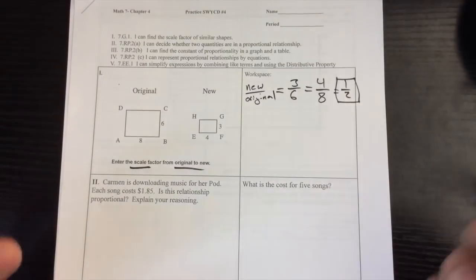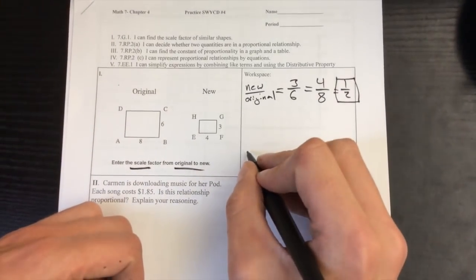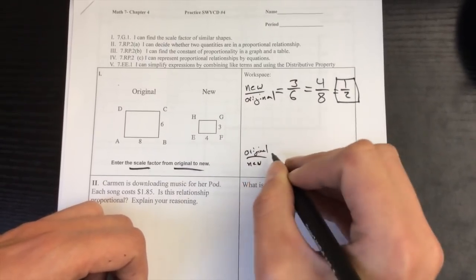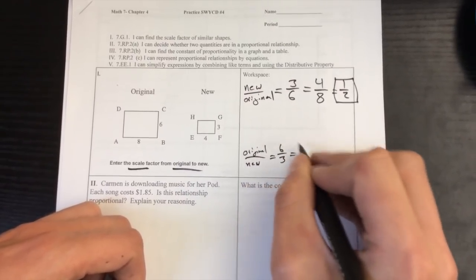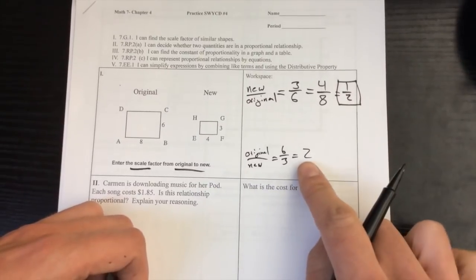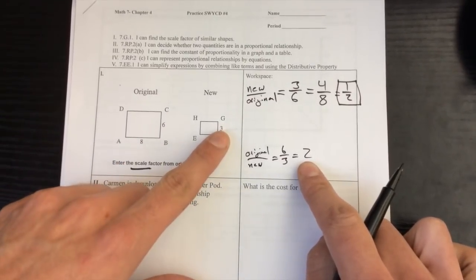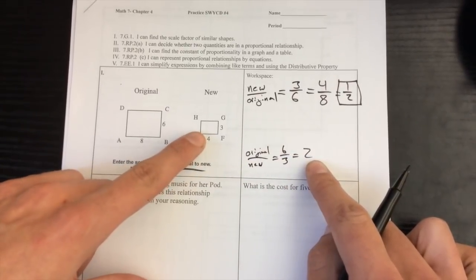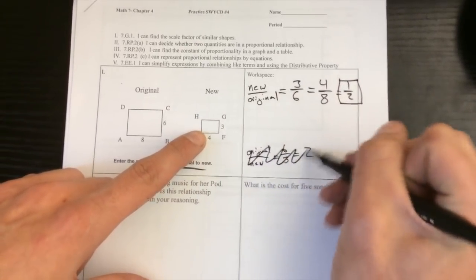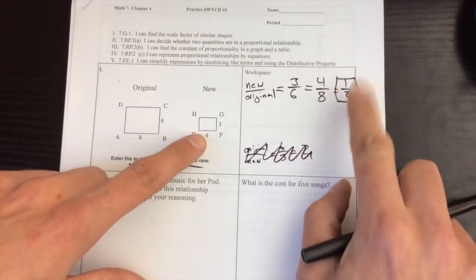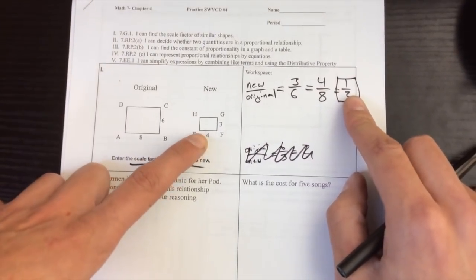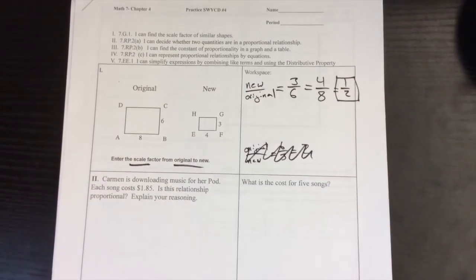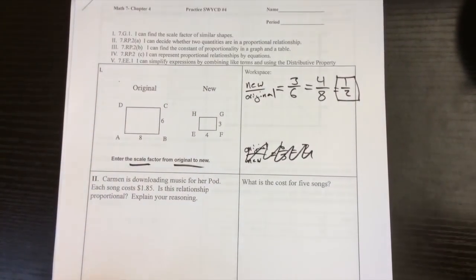The other thing is, let's say, just as an example, that I forget, and I think maybe it's original to new. And then I went, oh, 6 to 3, and I got 2 over 1, or 2. Think about this. Would I multiply 6 by 2 to get to 3? No. That is going to make something larger. This is obviously getting smaller. So if my shape's getting smaller, my scale factor is less than 1. If my shape is getting larger, it's greater than 1. And if I multiply by a scale factor of 1, it stays the same.